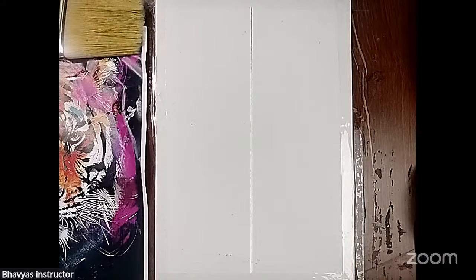So I'm taking, again I'm repeating, I have taken 300 GSM A4 size paper. Okay, if you have, use 300 GSM paper.